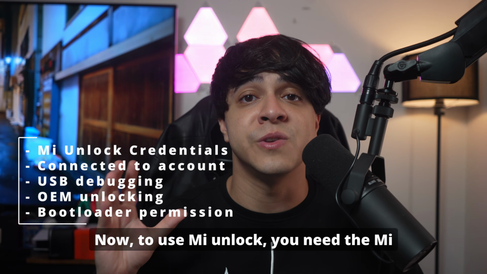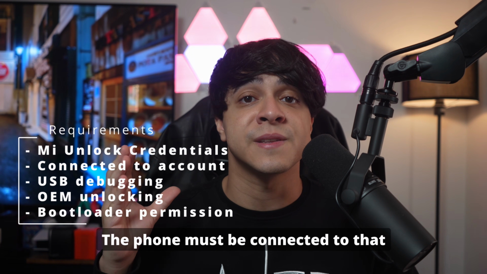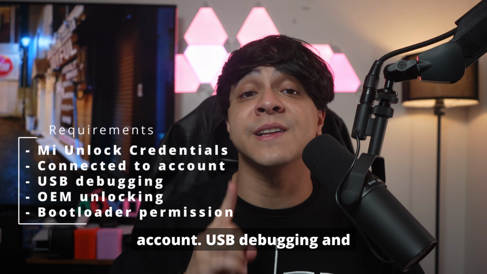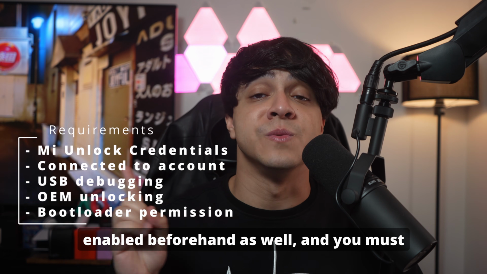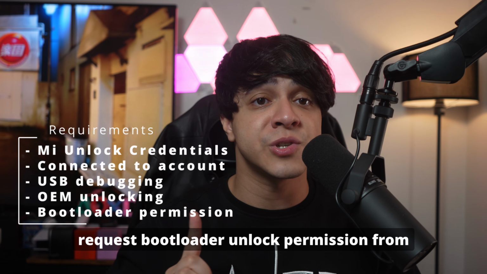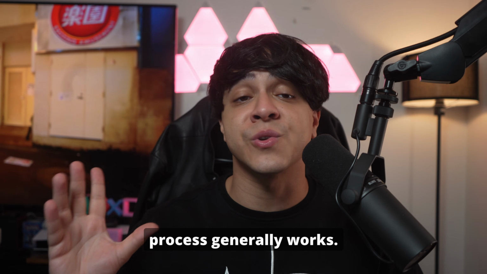Now, to use Mi Unlock, you need the Mi account credentials linked to the device. The phone must be connected to that account. USB debugging and OEM unlocking usually need to be enabled beforehand as well, and you must request bootloader unlock permission from Xiaomi on top of that. Now, here's exactly how the Mi Unlock process generally works.